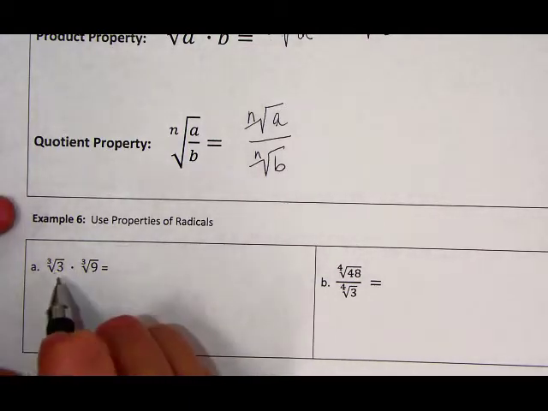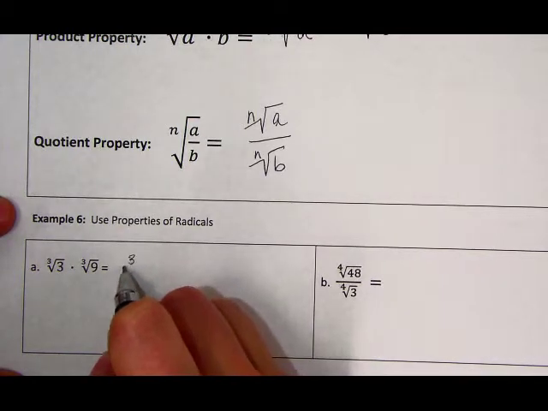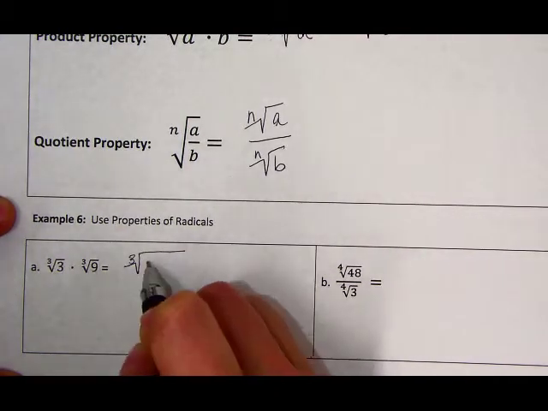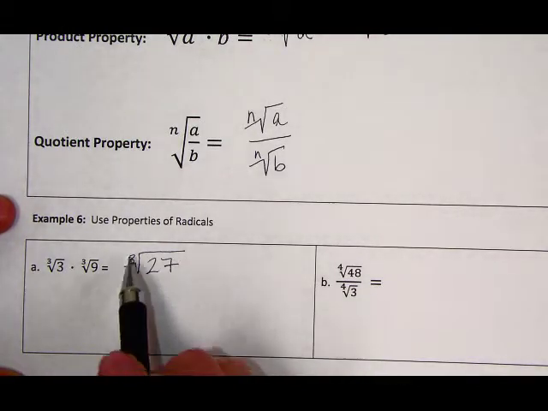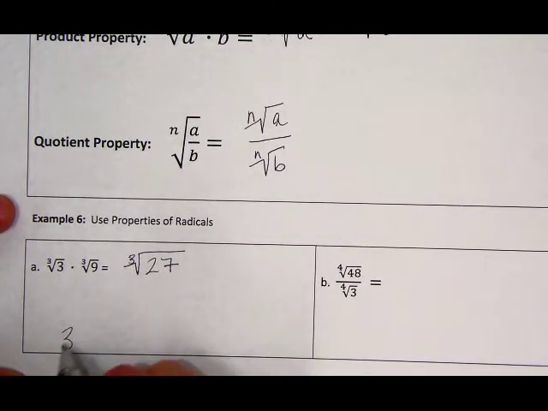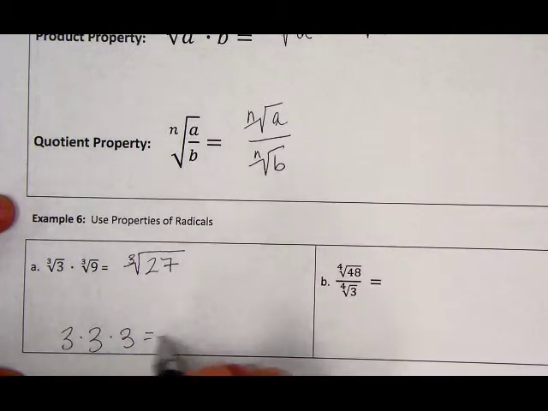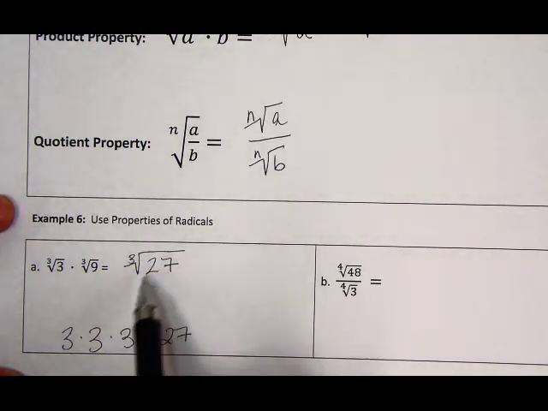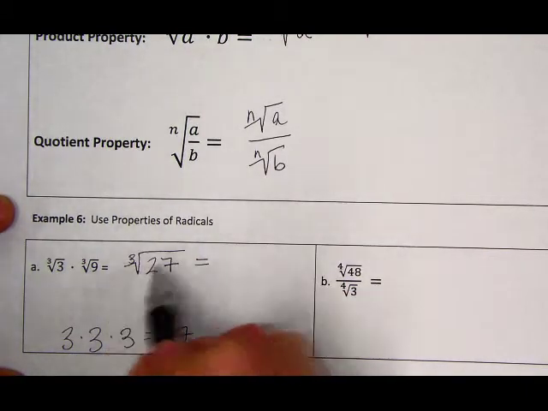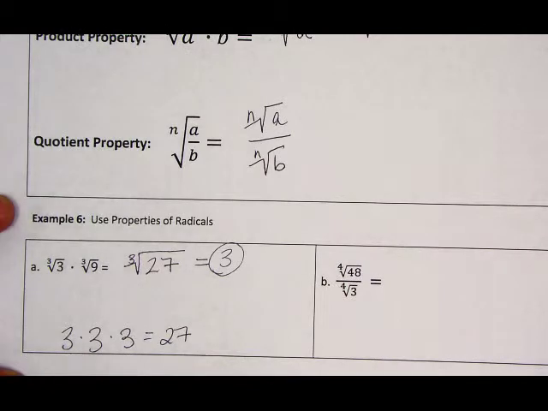So if we do that, 3 times 9, we keep our cube root. 3 times 9 is 27, so 27 stays inside of our radical. And since we have 27, we know that 3 times 3 times 3 is 27. For the cube root, we need 3 of those 3's inside to be able to pull them out, which we do. So the cube root of 27 is 3.